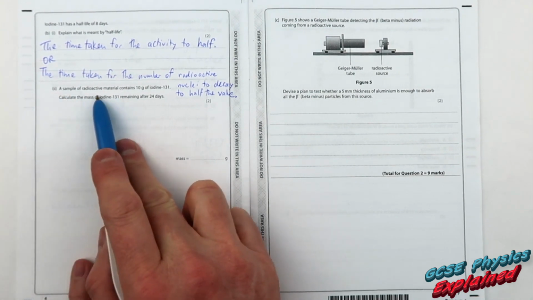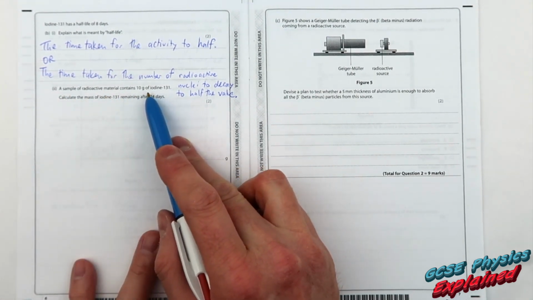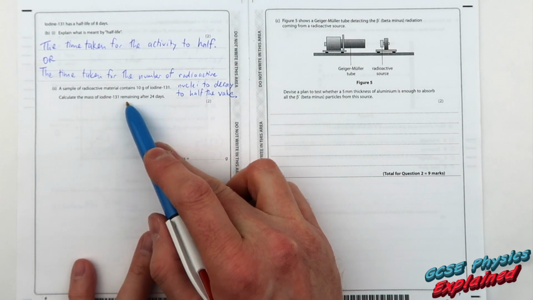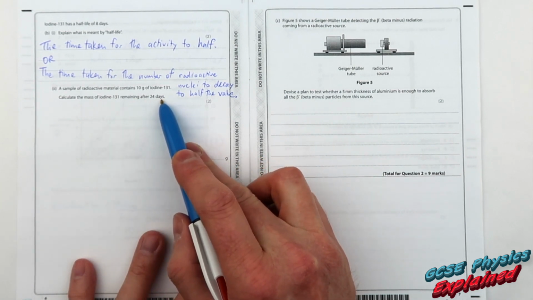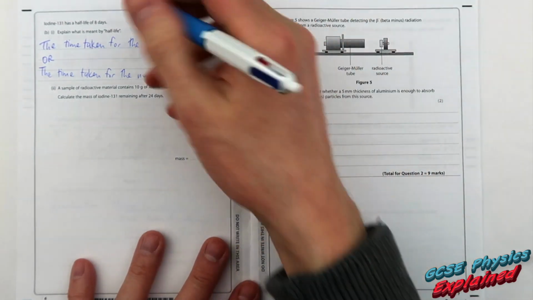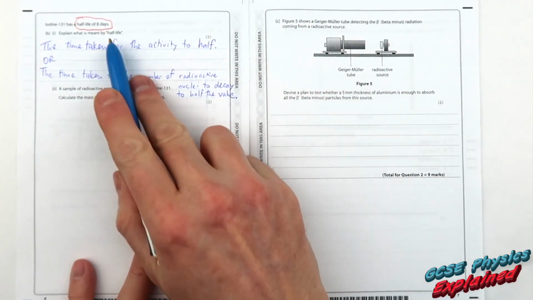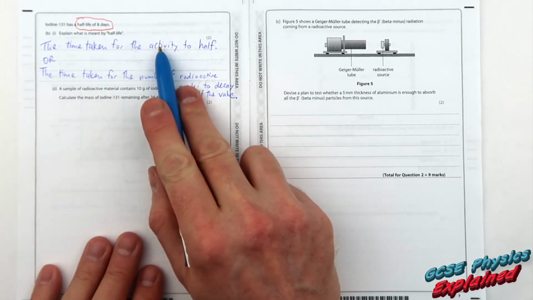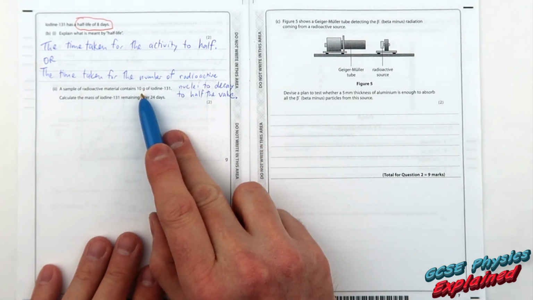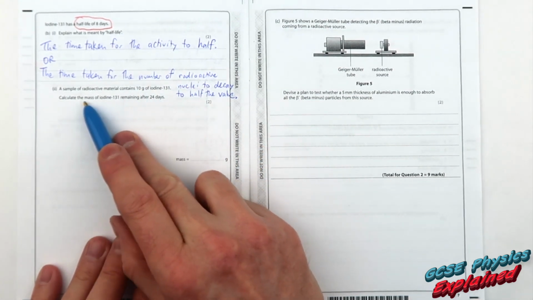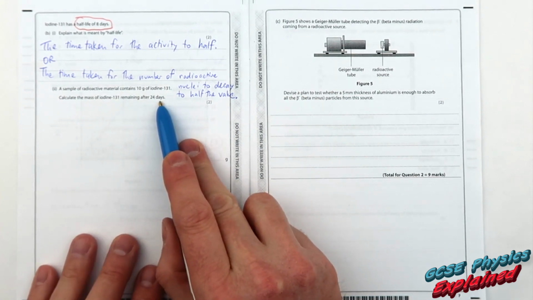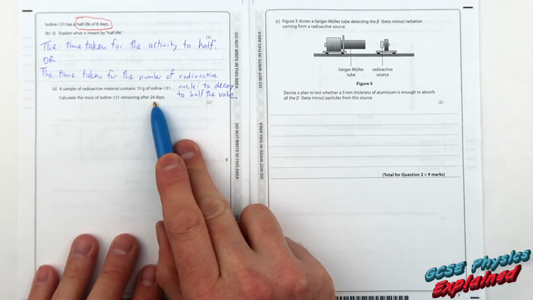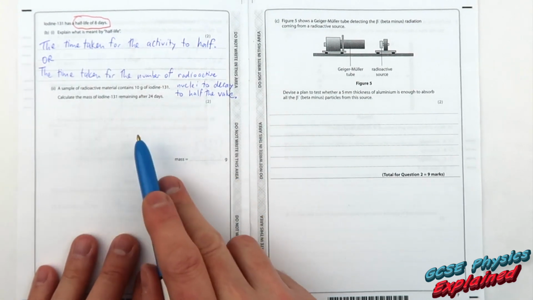Part 2. A sample of radioactive material contains 10 grams of iodine-131. Calculate the mass of iodine-131 remaining after 24 days. Well, it said that the half-life was 8 days, which means that every 8 days the activity or the amount of material you've got is going to half. So we need to calculate the mass left after 24 days. So how many times does 8 days fit into 24 days? And then we'll be able to work out how many half-lives we've had.